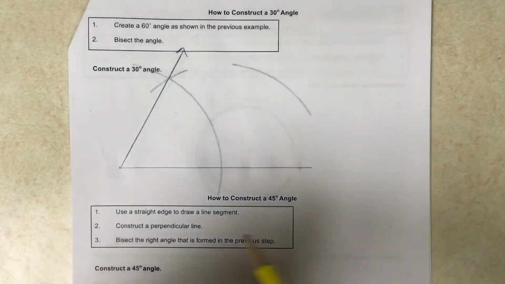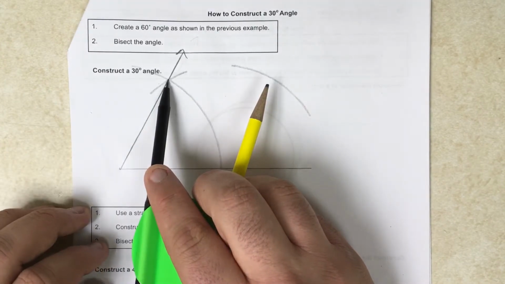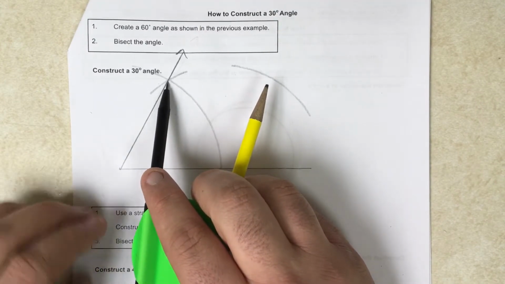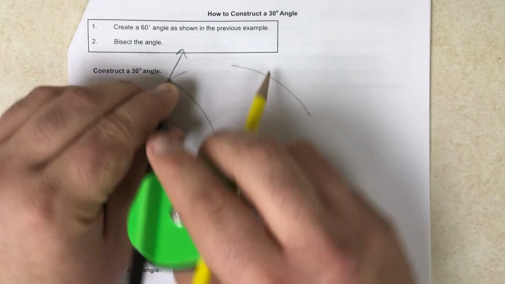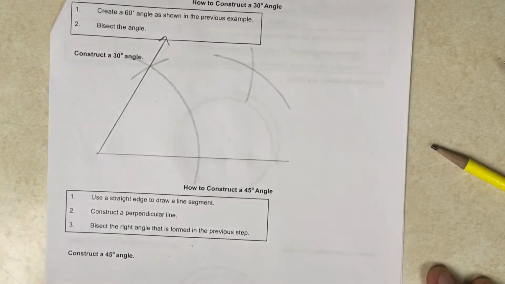Make an arc. Keep it the same width. Go ahead and put it where the angle and the arc cross, aka this point where you see that X. Line it up. Make an intersecting arc. If you do it correctly, it should make an X.